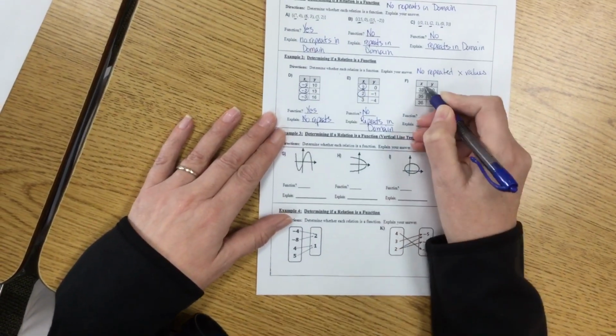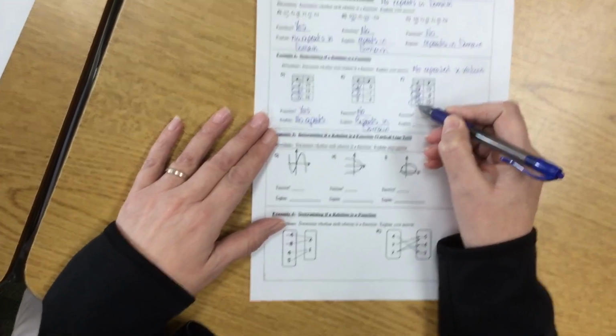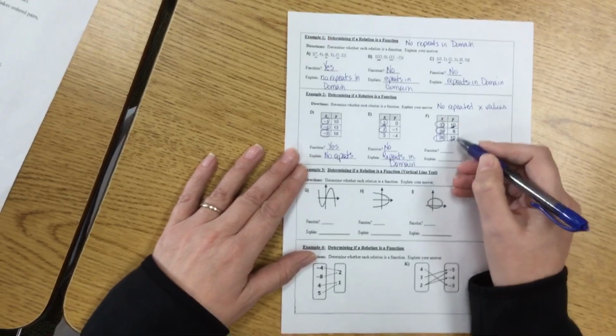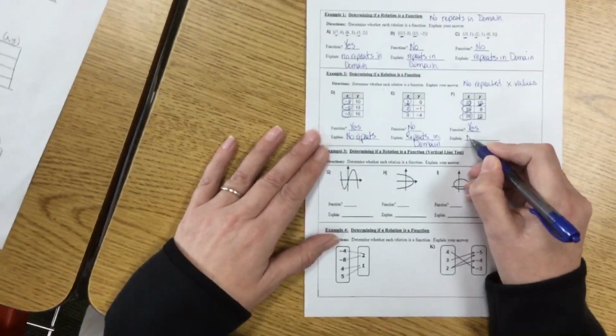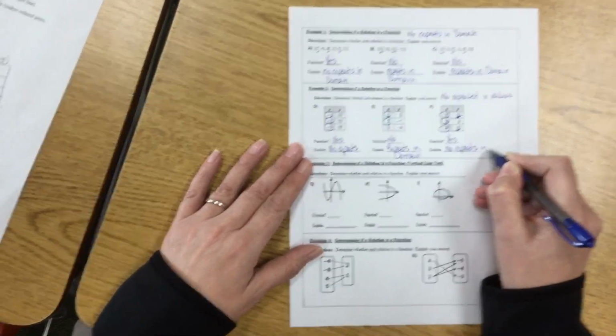Let's look at the last one. 33, 35, and 36. There are no repeats in the domain. There are repeats in the range, but that is okay. That does not determine whether or not it's a function. Just the domain does. So yes, this is a function. There are no repeats in the domain.